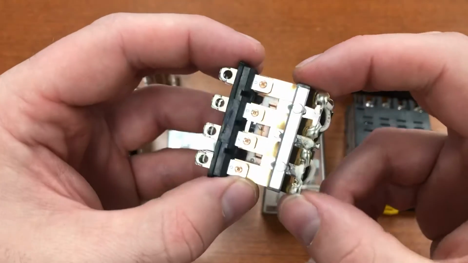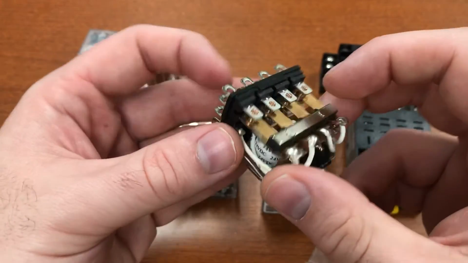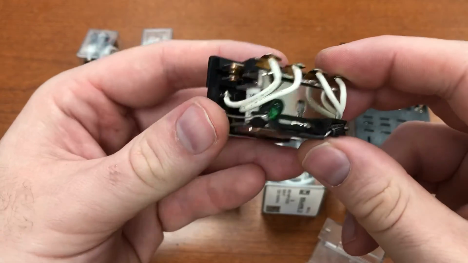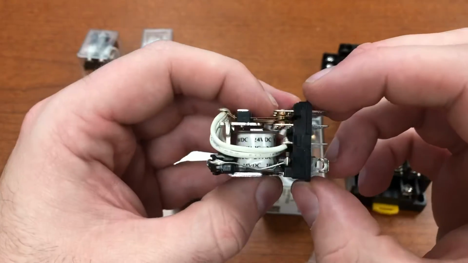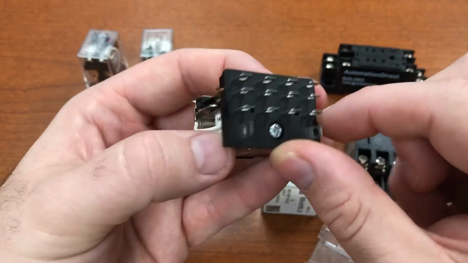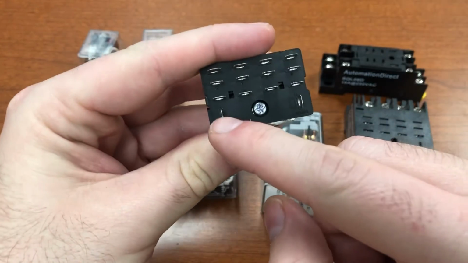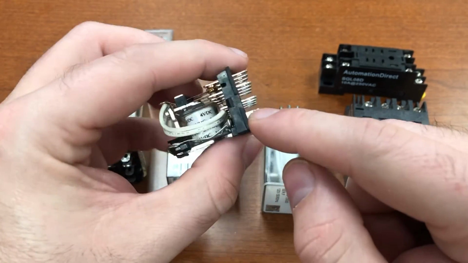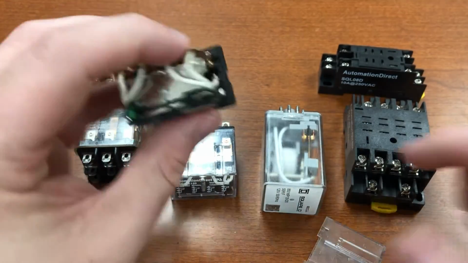Okay, so again, this is the 4 contact. So I got 4 different sets I can use to control different components. And again, this one is the 24-volt coil of the relay. So that's these connections down here, which is what the coil connects to. All right.